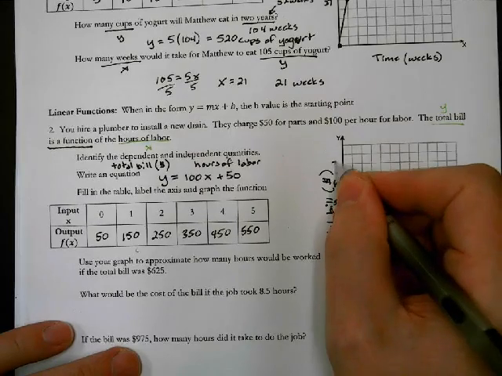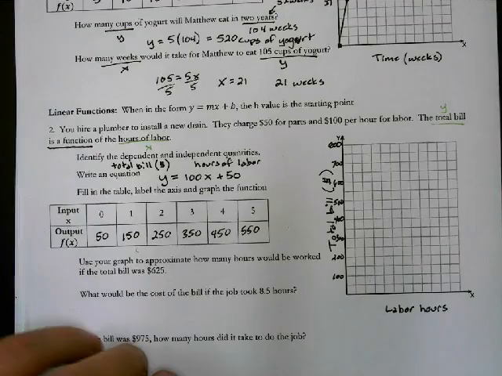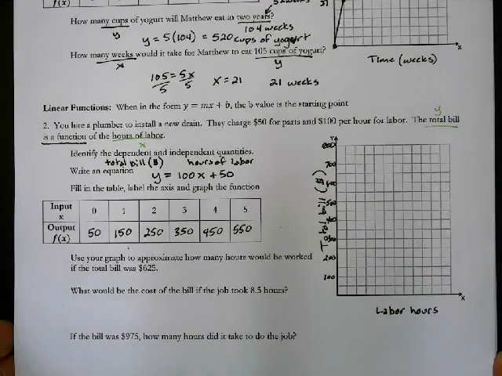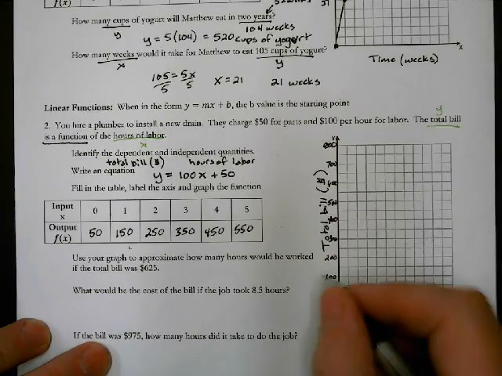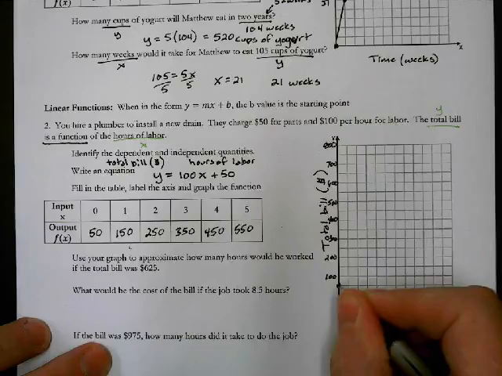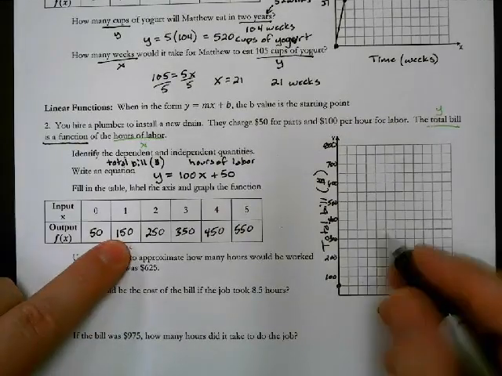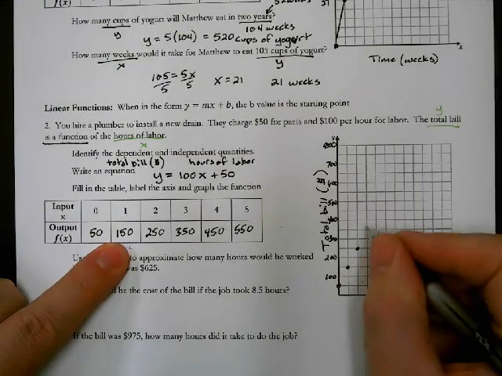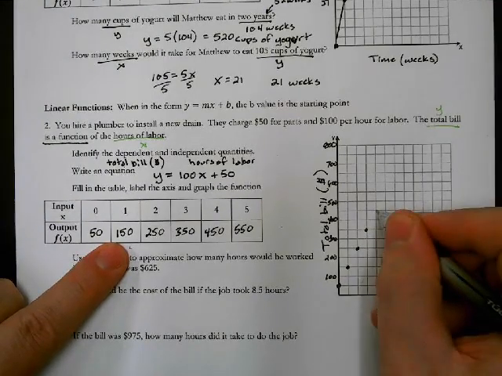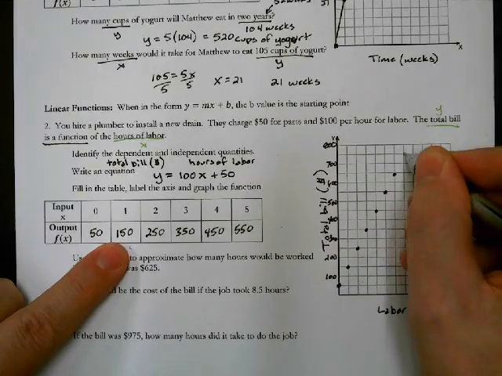Looks like we make it up to 800 up there. All right, so use your graph. We're supposed to graph the function. Okay, so let's graph the function. At 0 hours, he got paid 50. At 1 hour, it's 150. 2 hours, 250. 3 hours, 350. 450. 550. 650. 750. And then we'll stop right there.